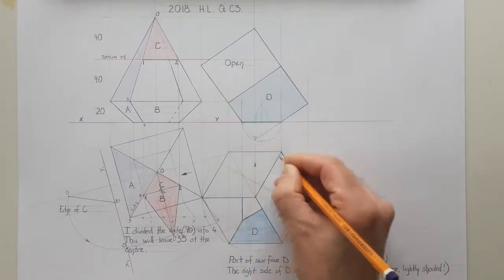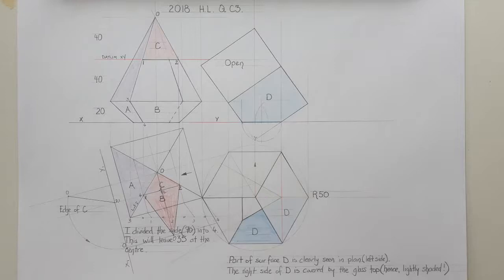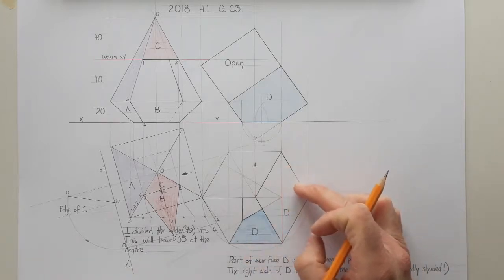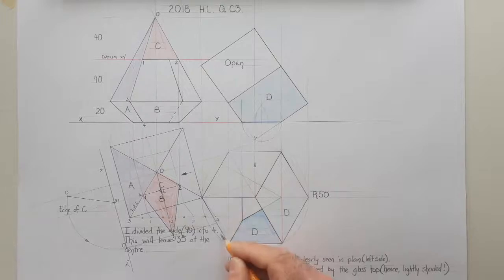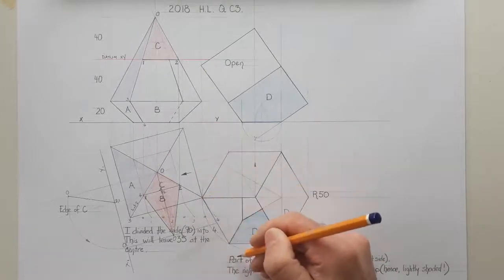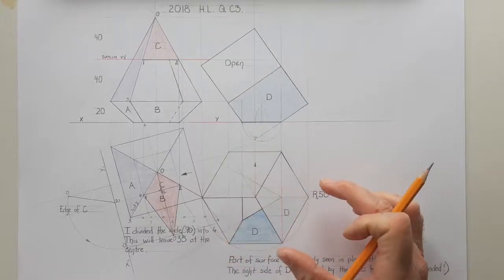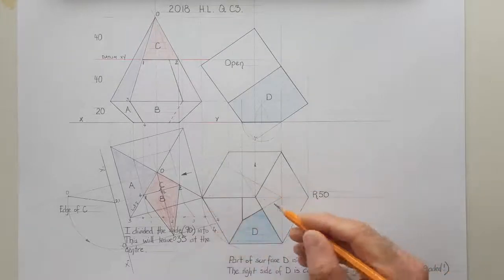Anytime you have a regular polygon, the external angle is always going to be 360 divided by the number of sides. So in this case, 360 divided by 6 being 60 degrees. So that angle here is 60 degrees, that angle is 60 degrees. I could just go 60 degrees, measure out 50, go horizontal, measure 50, 60 degrees. I could do it that way. I've chosen to do the same as I've done with the question itself.